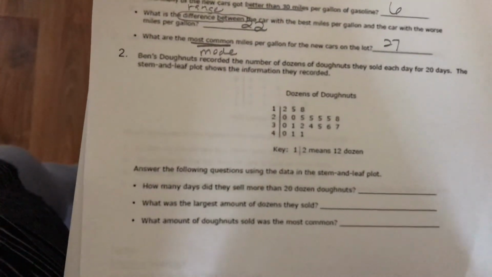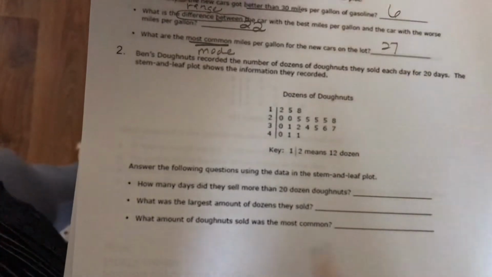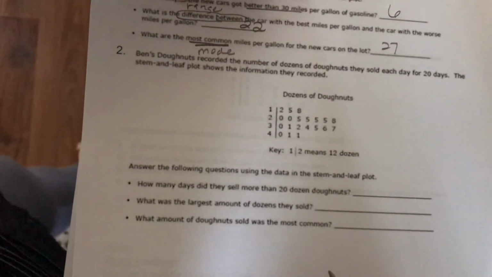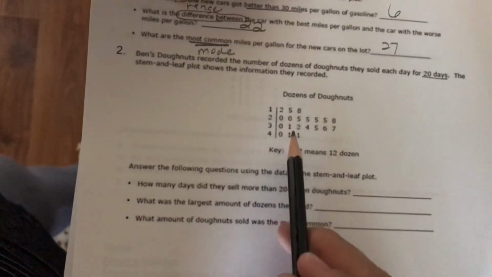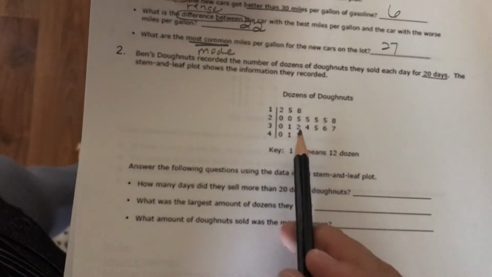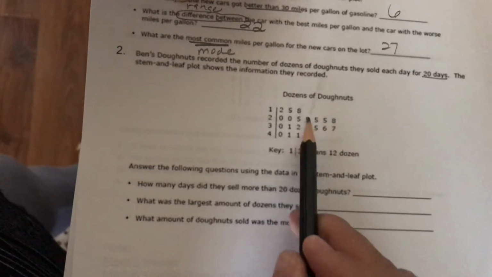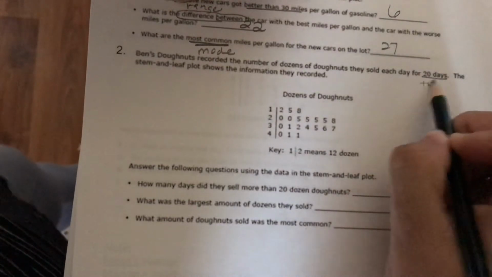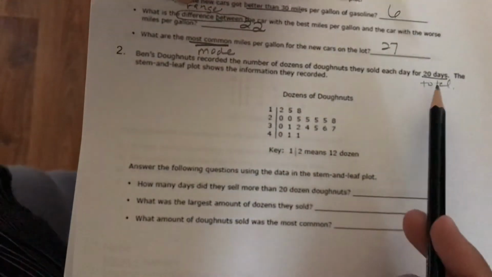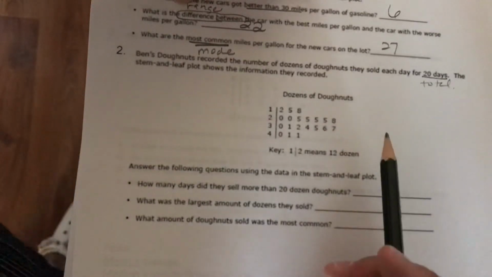Example number 2. Ben's Donuts recorded the number of dozens of donuts they sold each day for 20 days. So that means there's 20 leaves. And if you look at it, that's 12, 13, 14, 15, 17, 18, 19, 20. There's 20 total. Okay? Sometimes they give you the total, sometimes they don't. You have to count the leaves yourself.